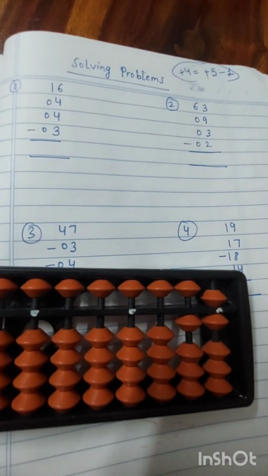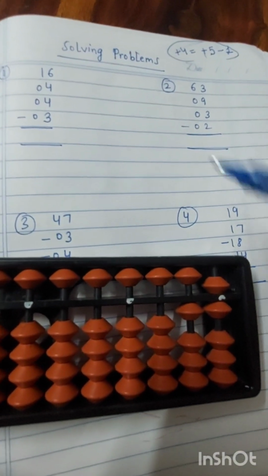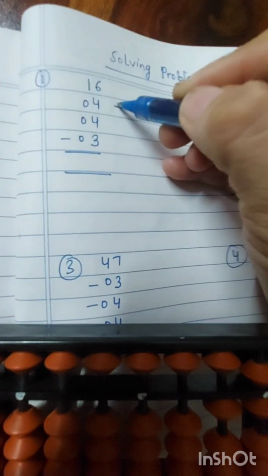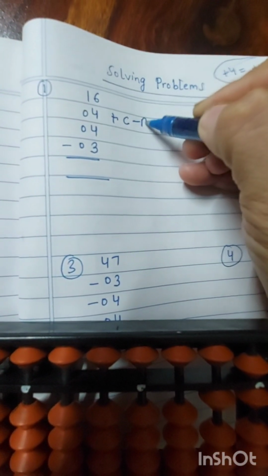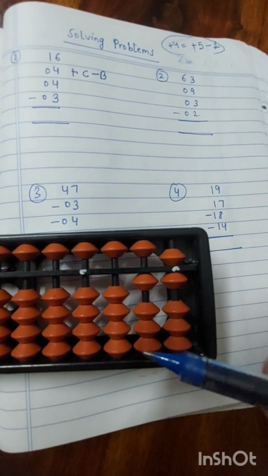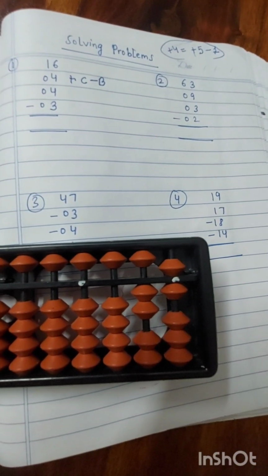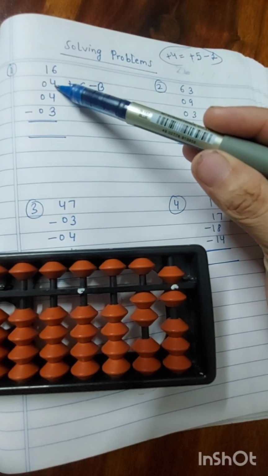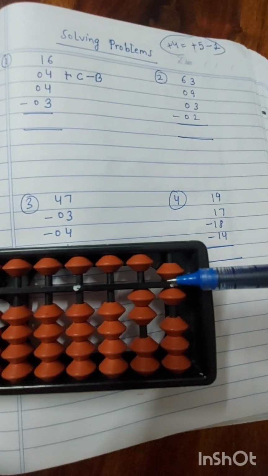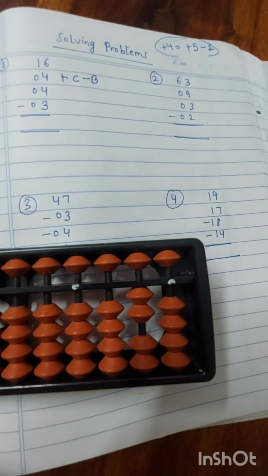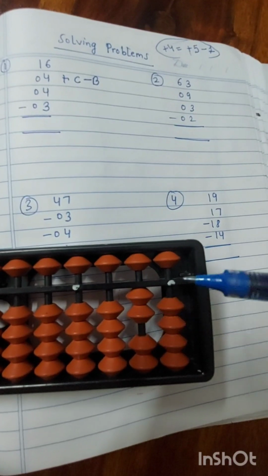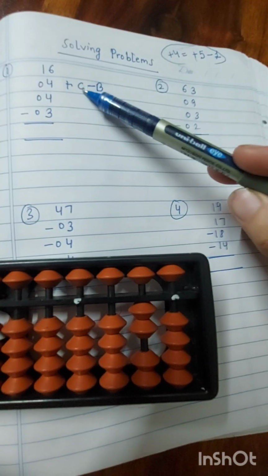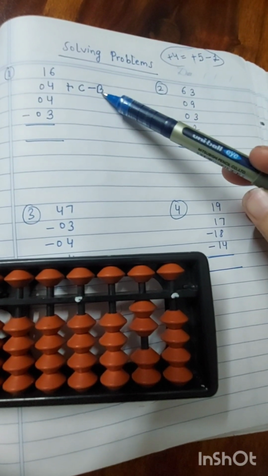So for adding 4, how will we add in big friends? We will add the common and subtract the best. The common friend is what? The common friend is 10. Add the common friend. Subtract the best friend. What is the best friend of 4? The best friend of 4 is 6, right? So we will subtract 6. 5 and 1, 6. So by adding 10 and subtracting 6, we have added 4. How have we added 4? By adding 10 and by subtracting 6, right?